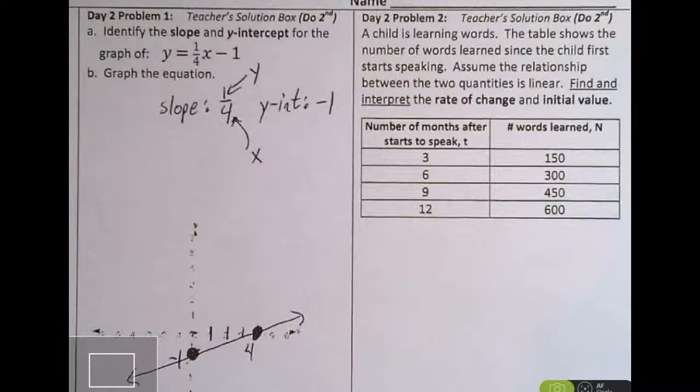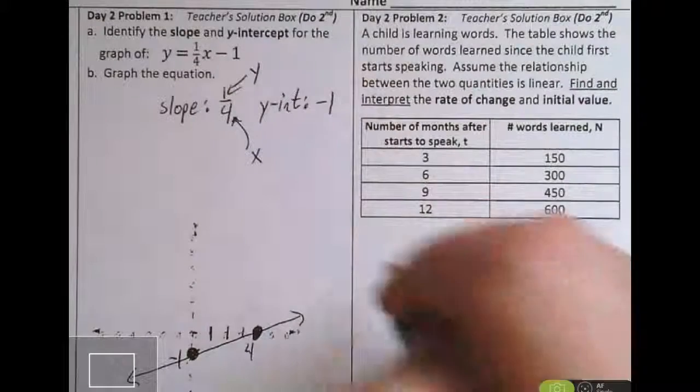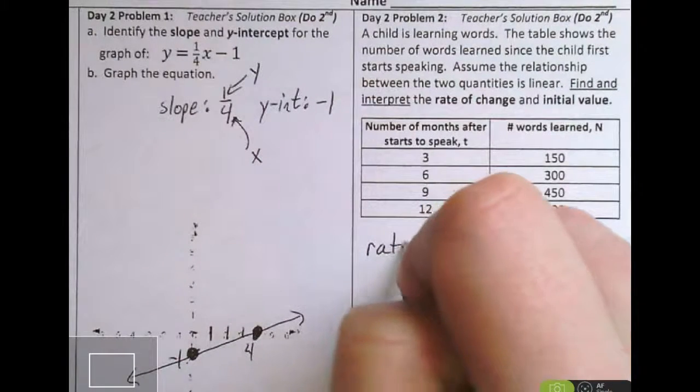Day 2, problem 2. Child is learning words. The table shows the number of words learned since the child first starts speaking. Find the rate of change and initial value. So let's find the rate of change.